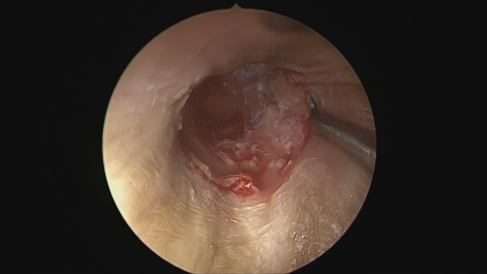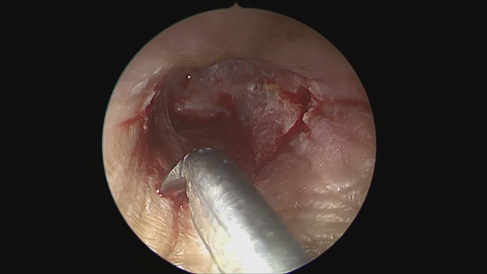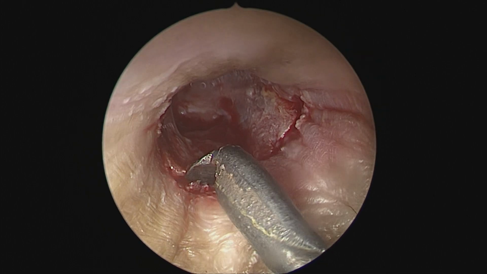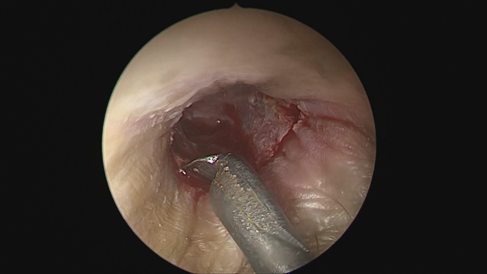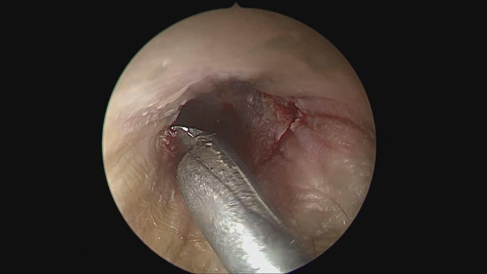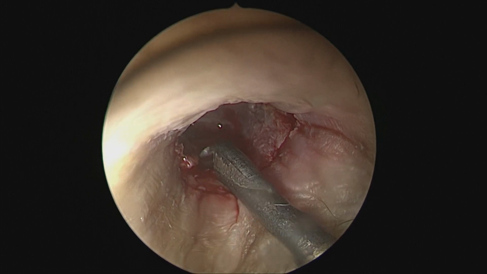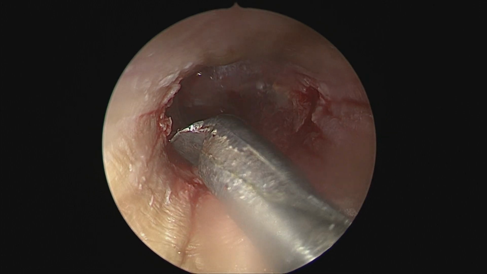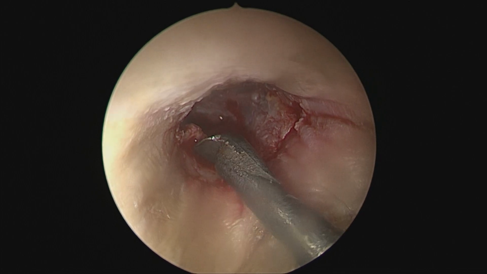An appropriate local anesthesia is very important in endoscopic ear surgery, because otherwise even a minimal amount of bleeding would soak our endoscopes and compromise vision. And now we use an endoscope-specific instrument, that is a suction elevator, to gradually elevate the canal skin from the bone.